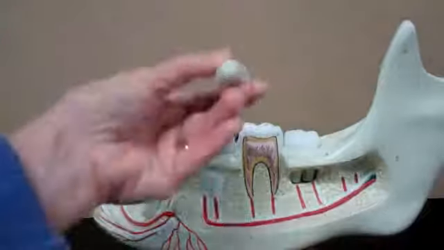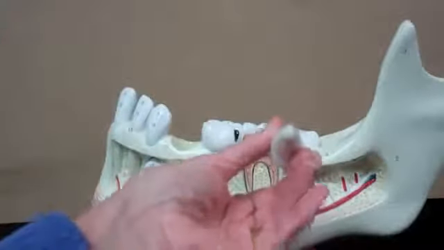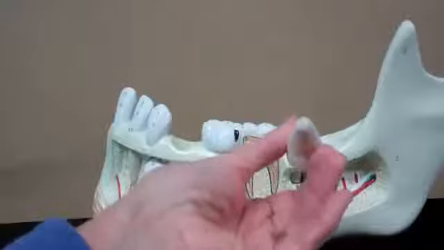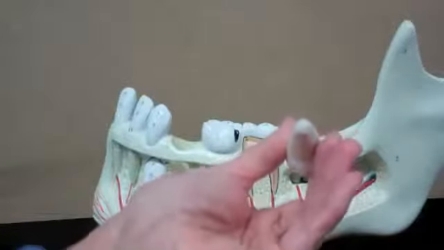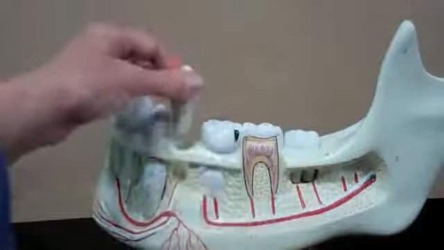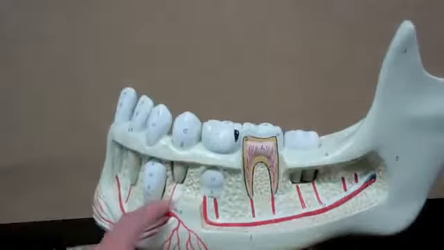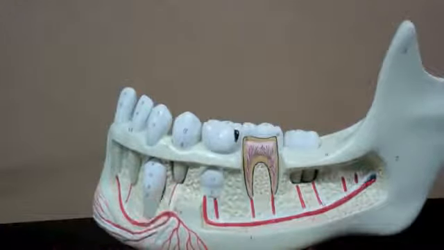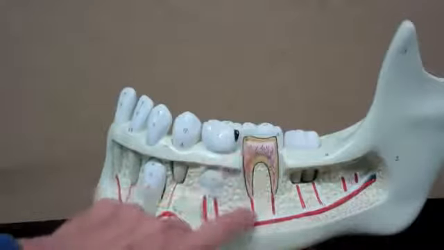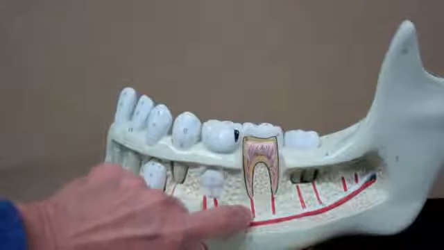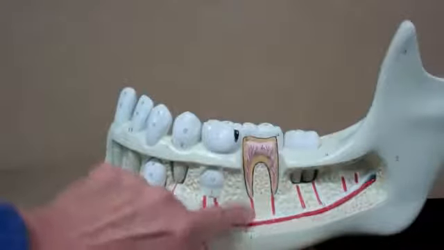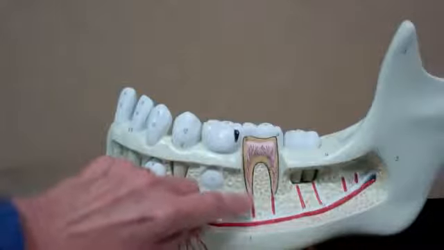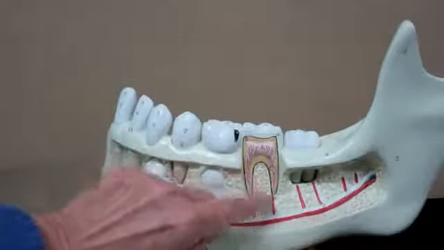And take this tooth out. In the root of the tooth, there's a little opening called the apical foramen. And it's through that opening that the blood vessels and nerves pass into the interior of the root. That's why this one is cut away so we can see what's happening. So the white's meant to represent nerve and the red is meant to represent blood vessels. And these are entering in through the roots.